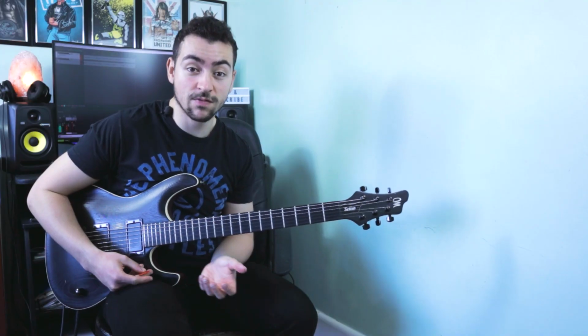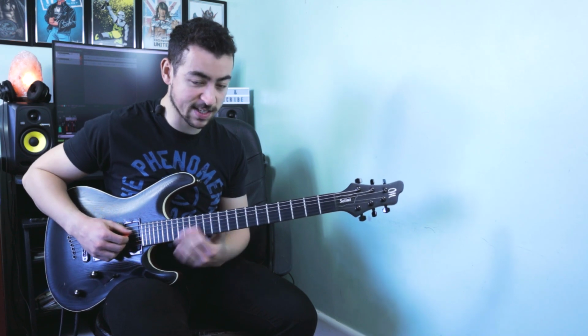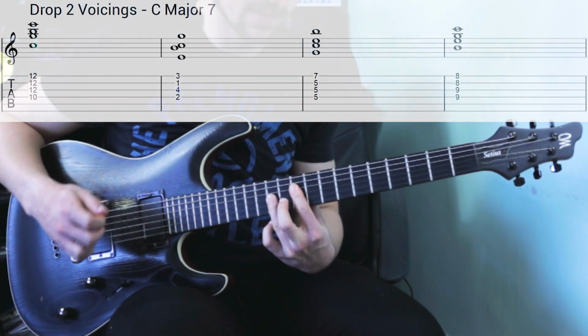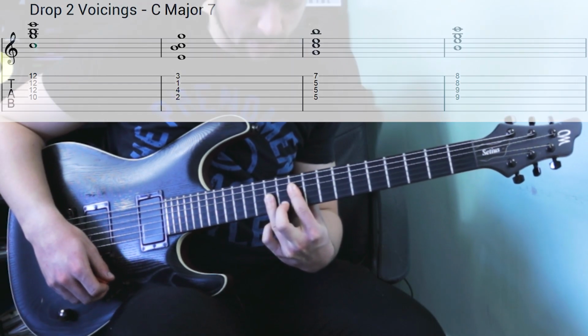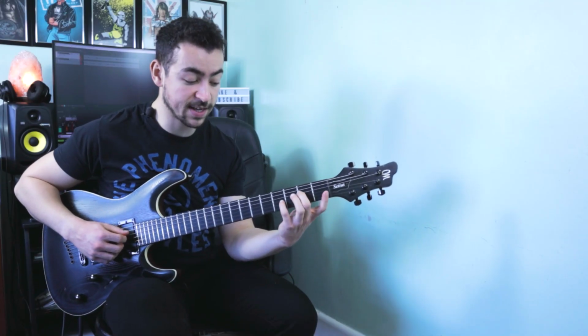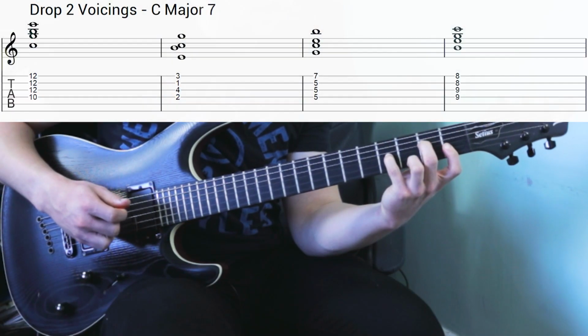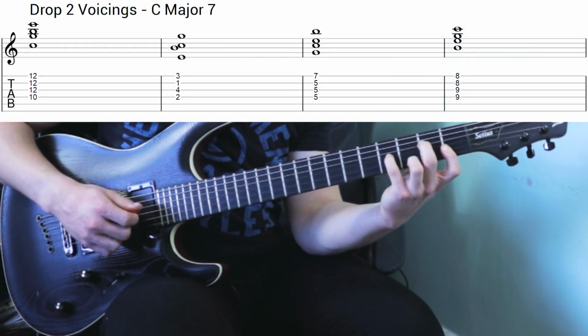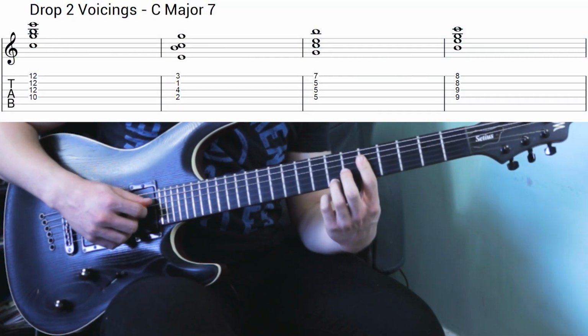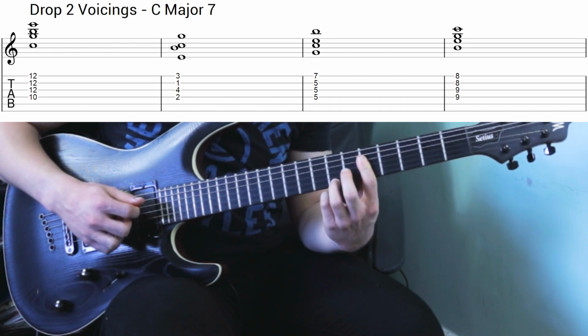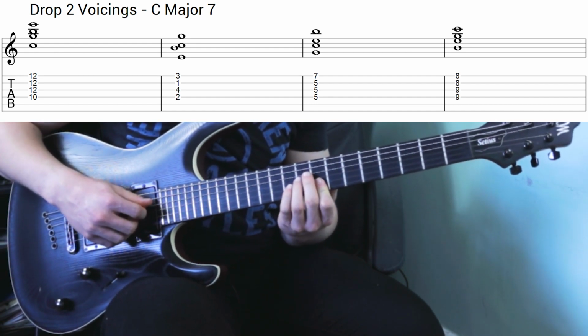So let's take a look at all the inversions for a C major 7 drop 2 voicing. We're going to use the top string set again. So we're playing 10, 12, 12, 12 on the top 4 strings. That's root position. Then for first inversion, we are going to play 2, 4, 1, 3. Second inversion, we're going to play 5, 5, 5, 7. And then third inversion, we're going to play 9, 9, 8, 8.